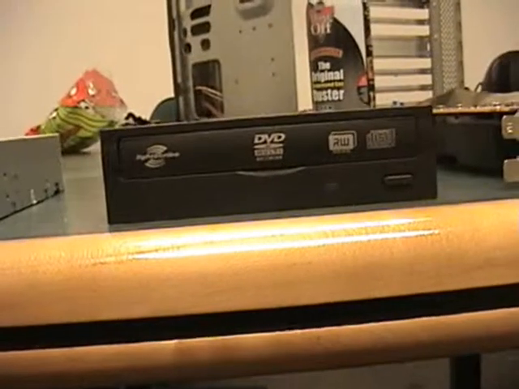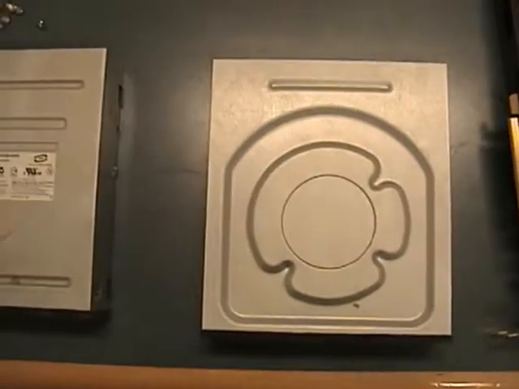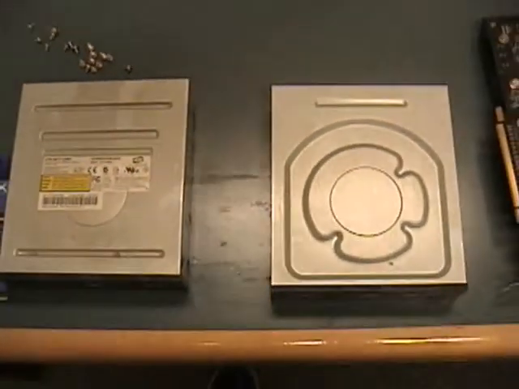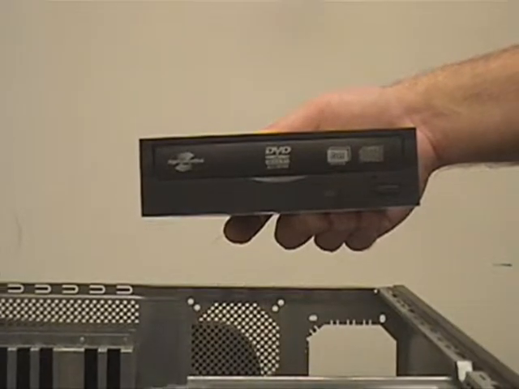The optical drive uses a laser and lens to read a disc like a CD or DVD. Some even include the option to burn them. These are like the computer's eye lenses.